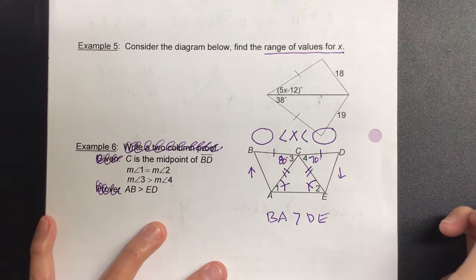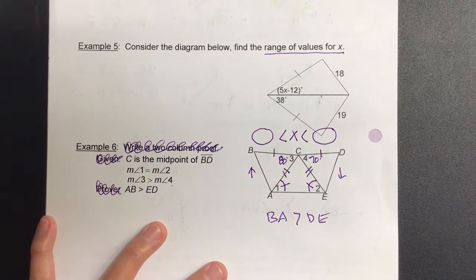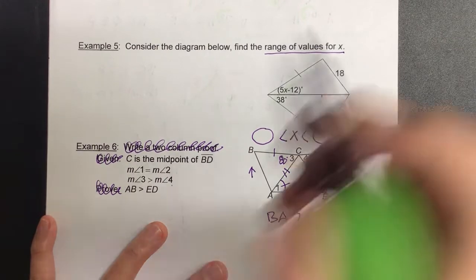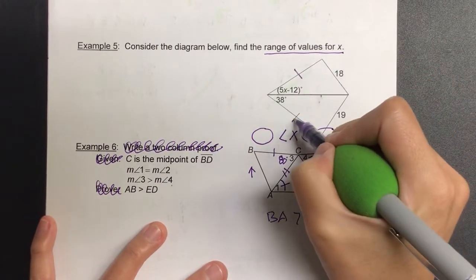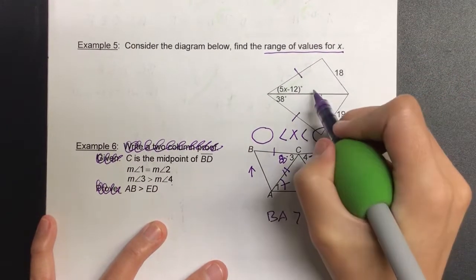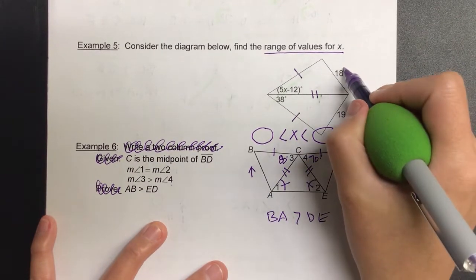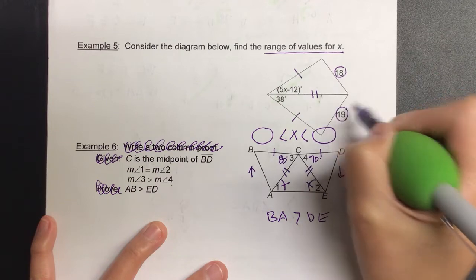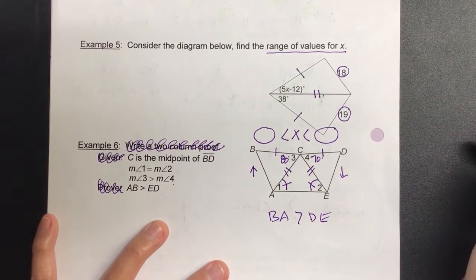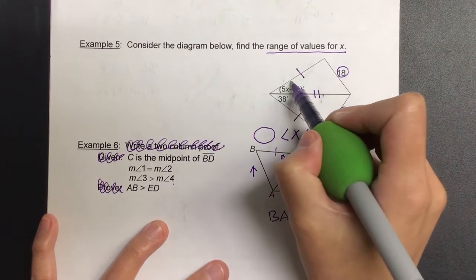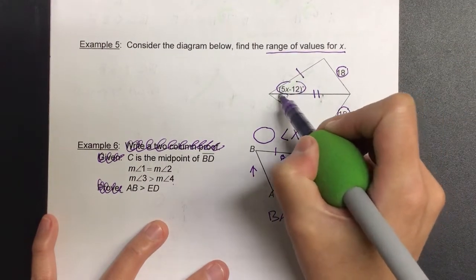So we have to apply algebra 1 twice. Okay? So the first thing. I know these two sides are congruent by the given. Do we also have reflexive property of congruence? So analyzing the number, 18 to 19. Which one is greater? So would you agree that 5x minus 12 has to be less than 38?